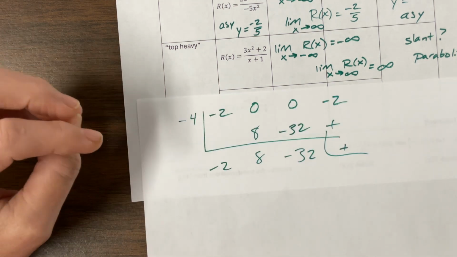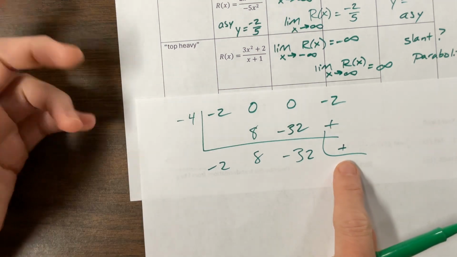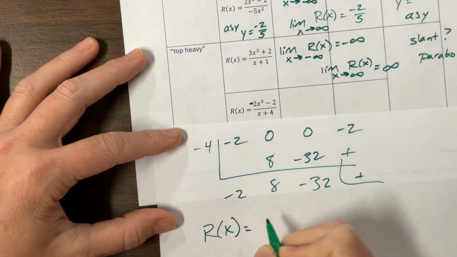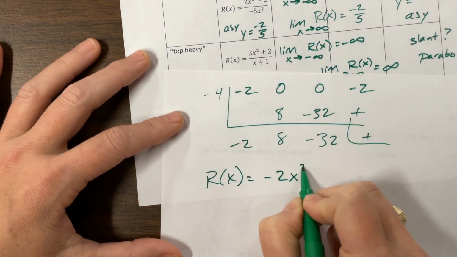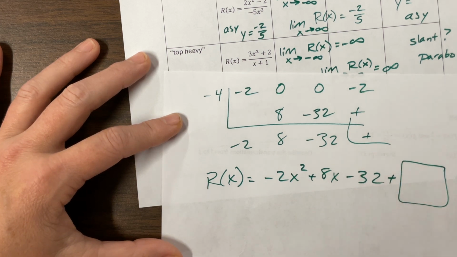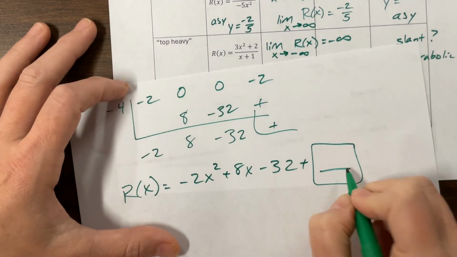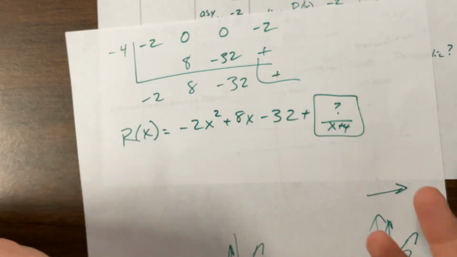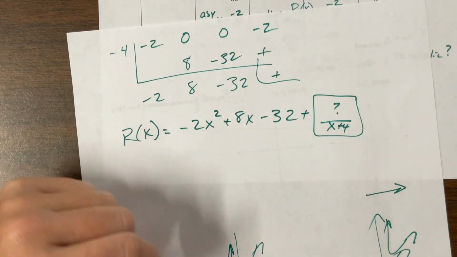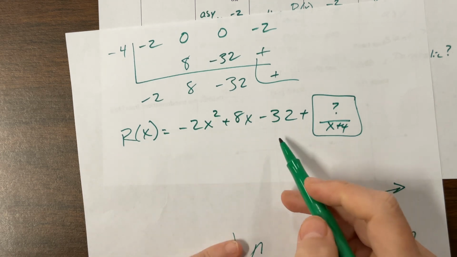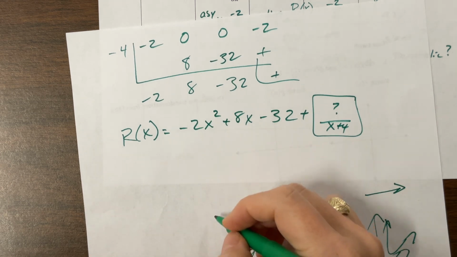The reason I don't care, this is terrible, but the reason I don't care is that we end up getting this equation: our r of x is now equal to negative 2x squared plus 8x minus 32 plus something right here that's going to go to 0. It's something over, what were we dividing by? x plus 4. I don't really know or care what that number is, but it doesn't matter. You can comment below if you figured out that number, but I just don't feel like wasting the brain power.